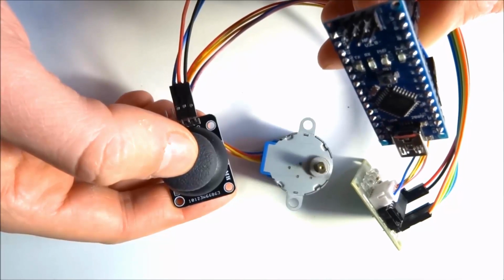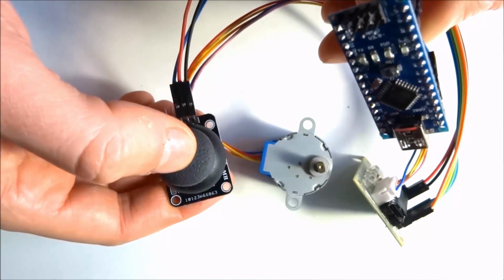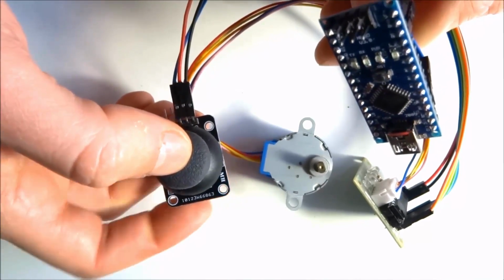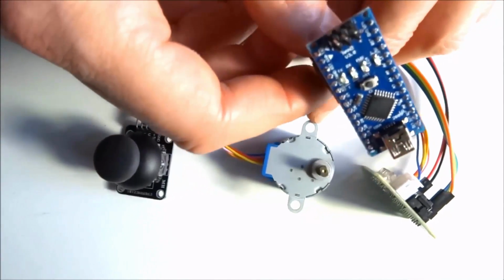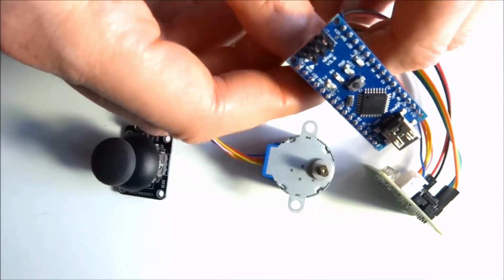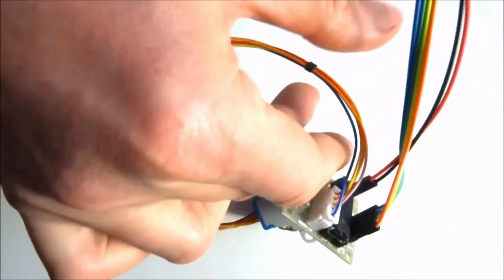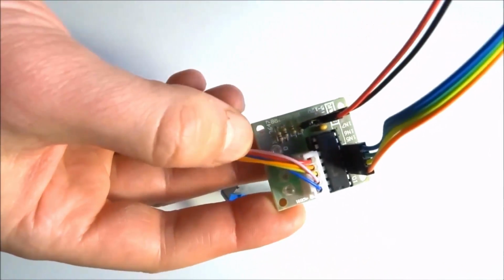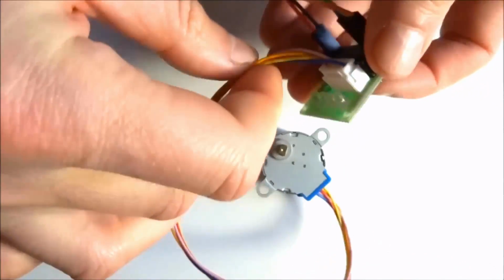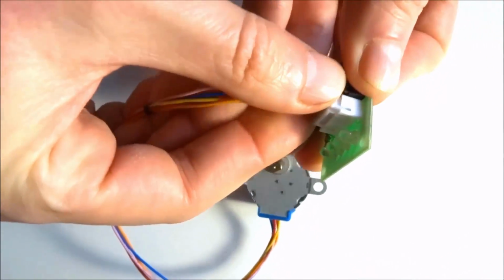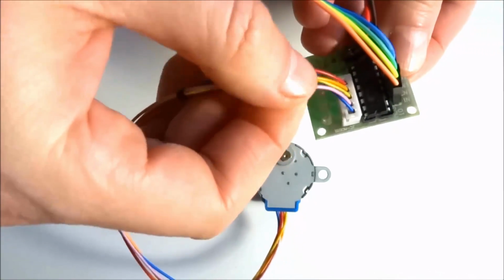In this project, we will use a joystick to control a stepper motor with the help of our Arduino Nano. The stepper motor comes with driver board and it uses this connector to connect to the driver board.